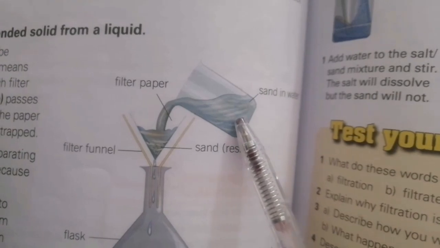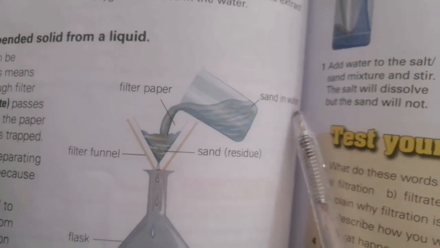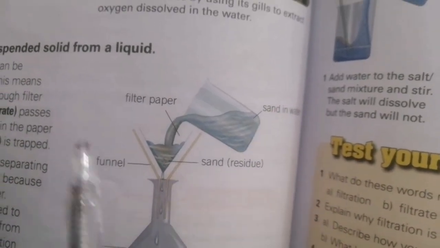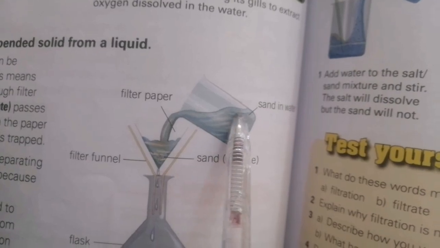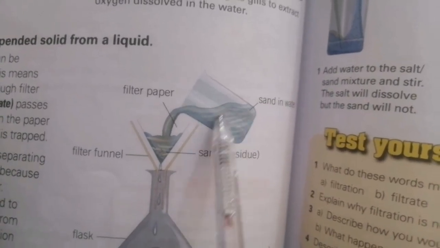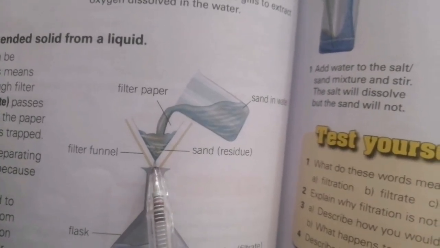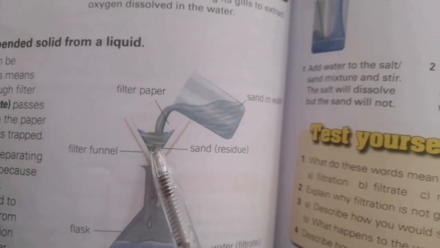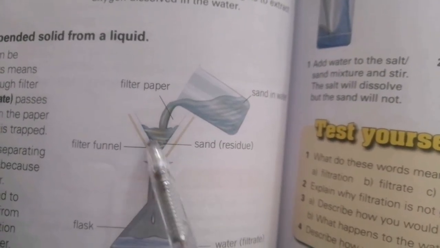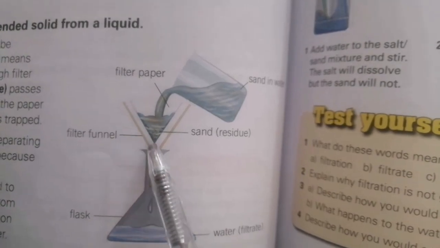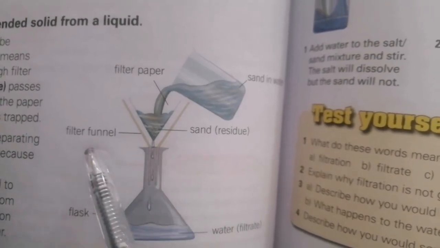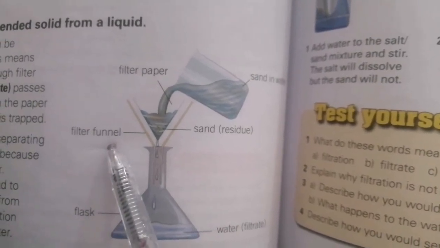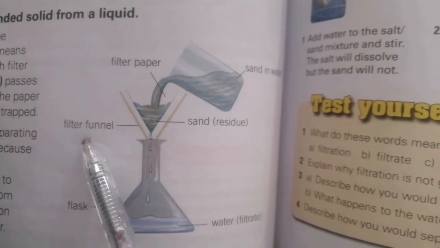Now we have to separate sand from water. So we will pour this mixture in the form of liquid into the filter funnel, where we have placed the filter paper. Here you can see this filter paper, and on the outside you can also see a filter funnel which is made up of plastic or glass.